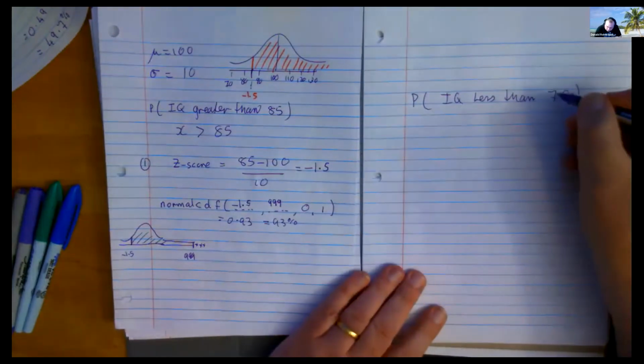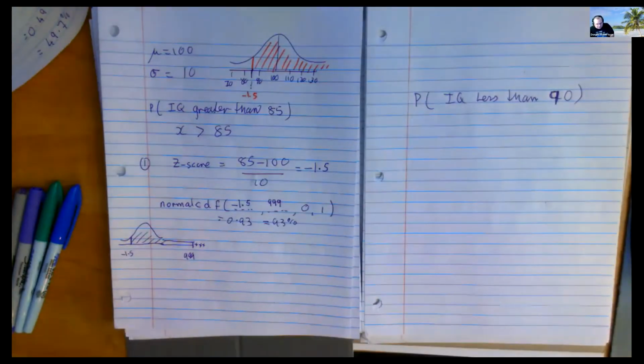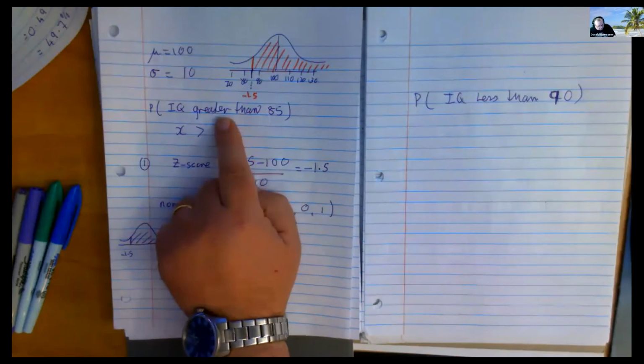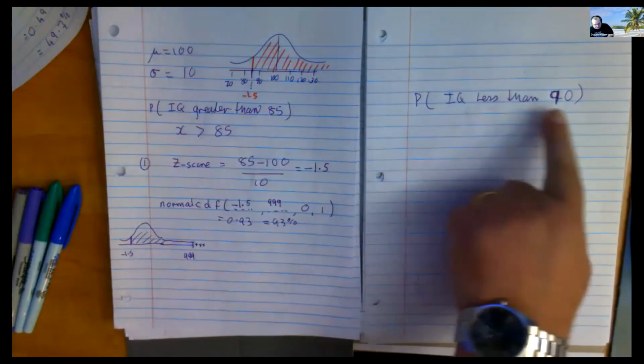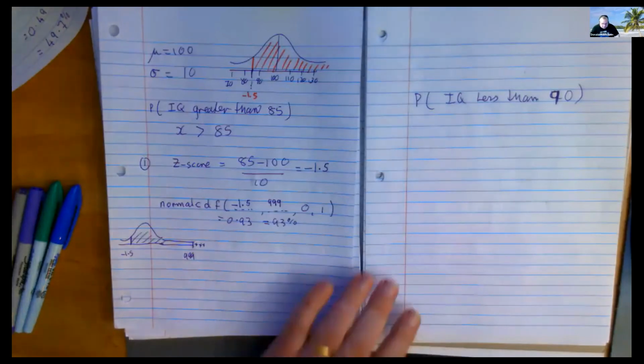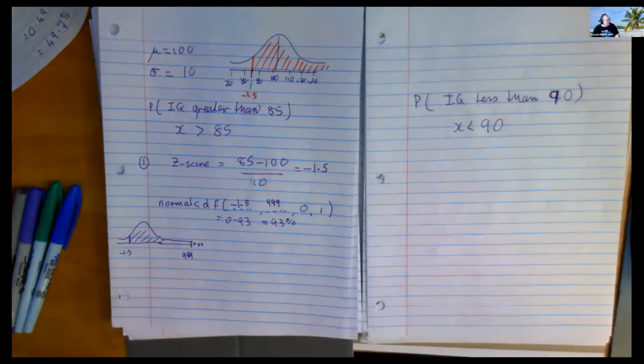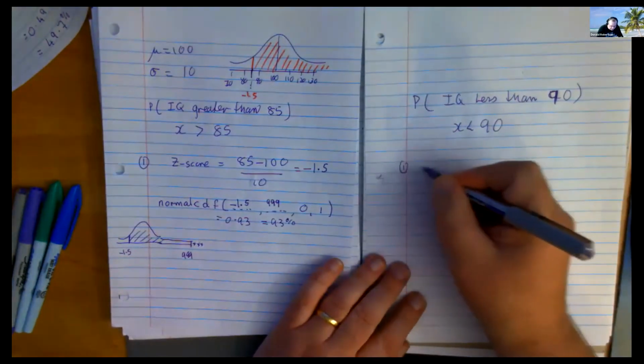Suppose, oh, 70 is too small, 90, yeah, that's better. Suppose you wanted to find what percentage of people had an IQ not greater than or more than 85, but say less than 90. Now, in math, wouldn't less than 90 look like that? I'm still going to get the Z-score.